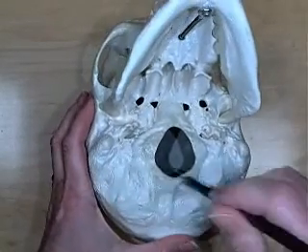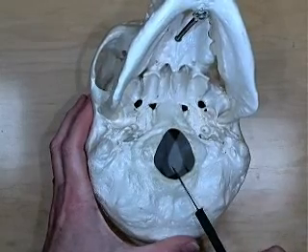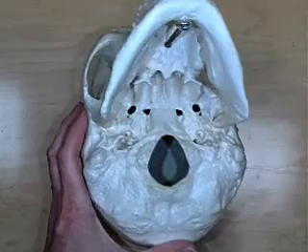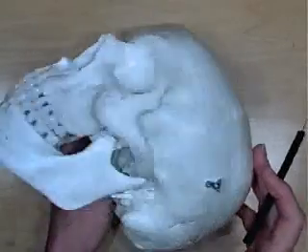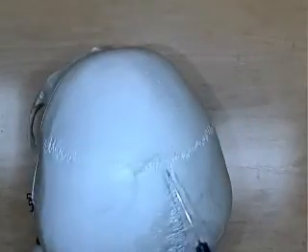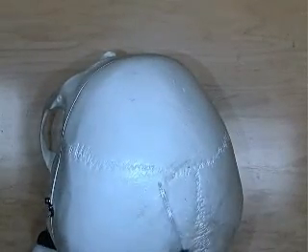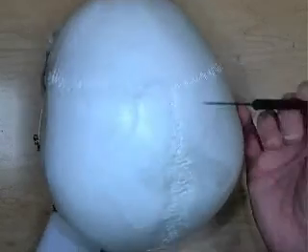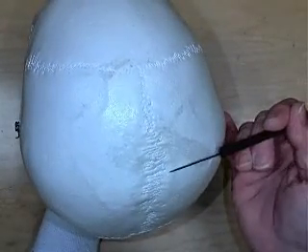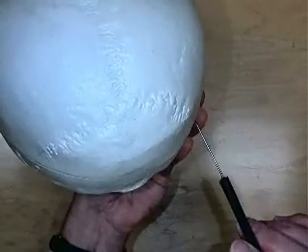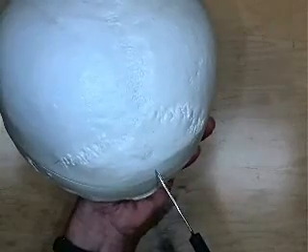This big hole where the spinal cord goes and meets the brain is the biggest hole, so it's called the foramen magnum. The suture that divides the parietals from the frontal is called the coronal suture. The suture that divides the two parietals into right and left is the sagittal suture, and the one that separates the occipital from the parietal is the lambdoid suture.